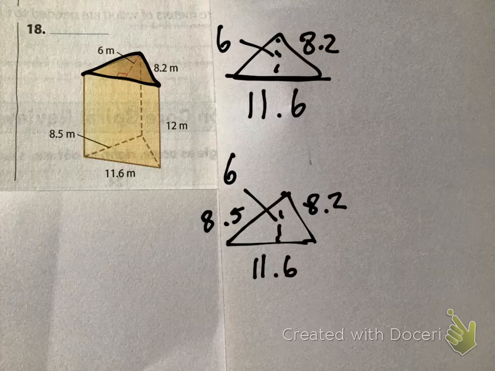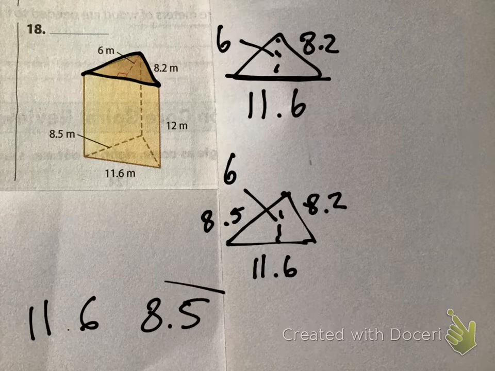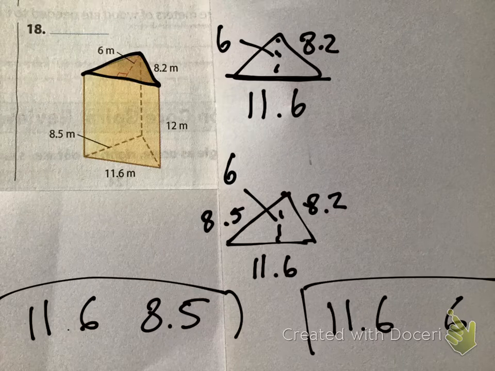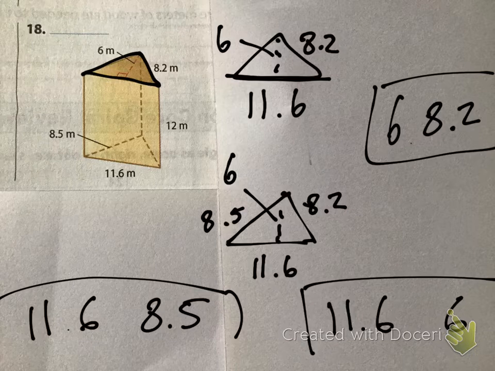Caesar says 11.6 and 8.5. Let's see. Gore, what do you think? 11.6 and 6. He thinks 11.6 and 6. So we've got one side here. Somebody thinks 11.6 and 8.5 are the 2 numbers we care about. Somebody else thinks 11.6 and 6. Do we have anybody who's got any other things? Kyle, what do you think? 6 and 8.2. So Kyle thinks it's those 2. Izzy says 11.6 and 6. It is 11.6 and 6.